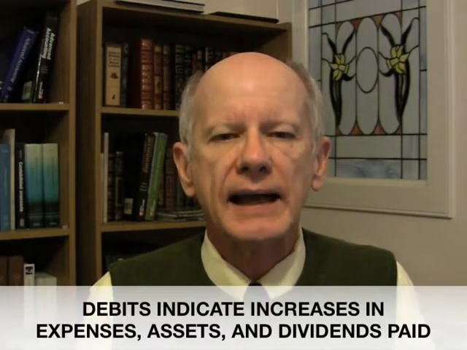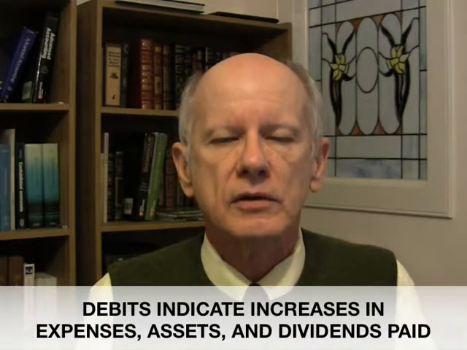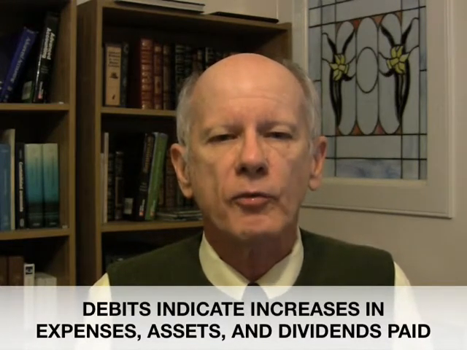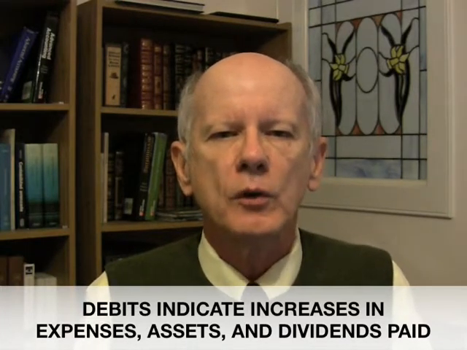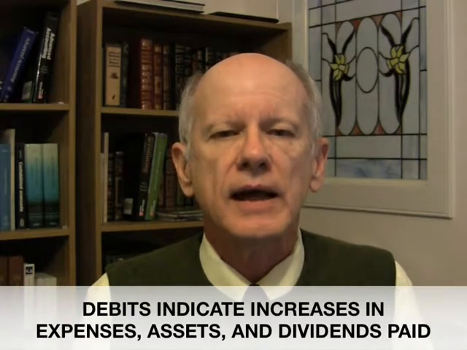And over 500 years ago, they established rules as far as whether the debit side is an increase or the credit side is an increase. And that rule is basically that your debit side is an increase for expenses, assets, and dividends. Now, I know that sometimes starts off by being a bit confusing, but there's only three that start off with debits being increases: expenses, assets, and dividends.